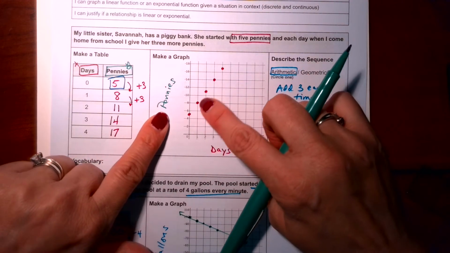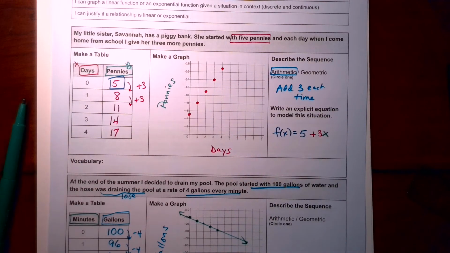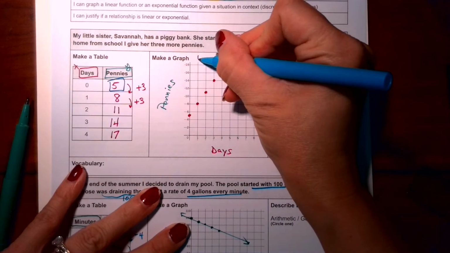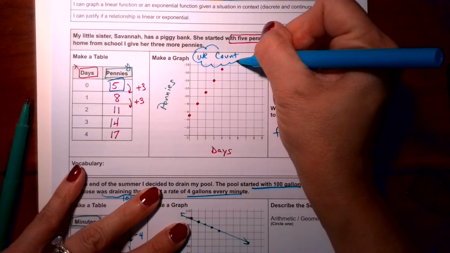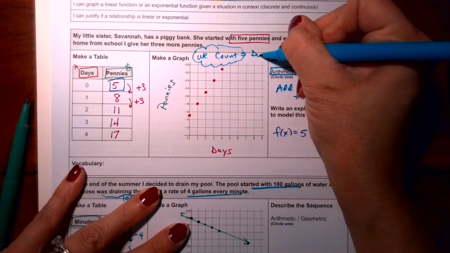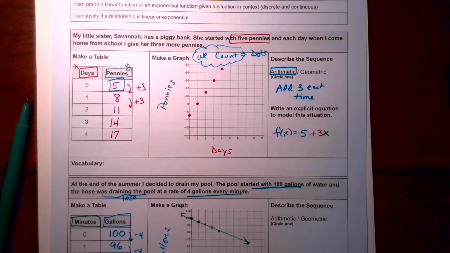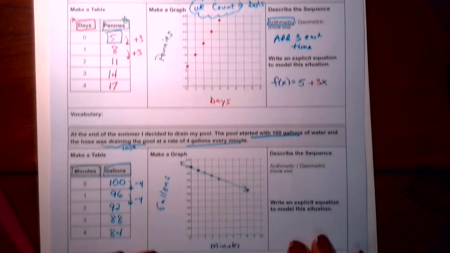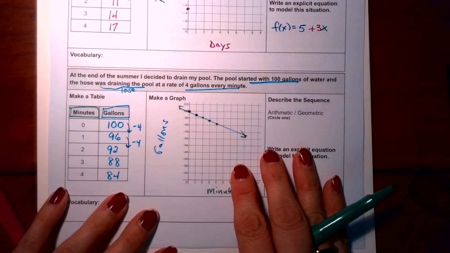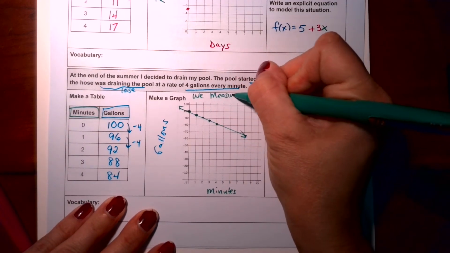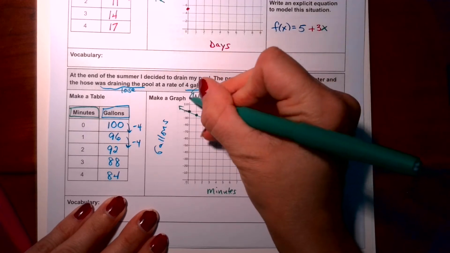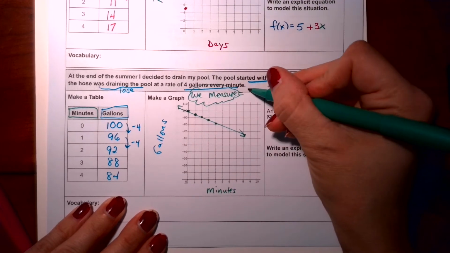Pennies are something we count. Okay, so pennies we count. If we count something, then we're going to leave it as dots. Okay? But when you're talking about something like water, if it's something that we measure, that is something that we're going to connect.